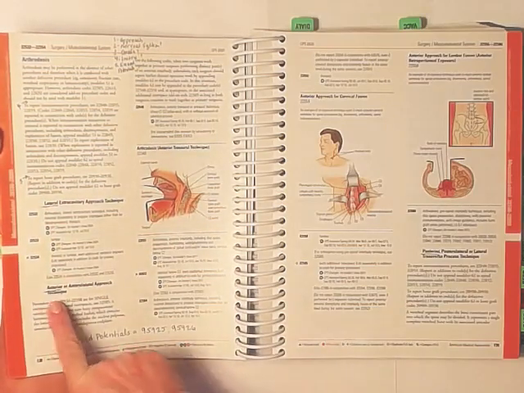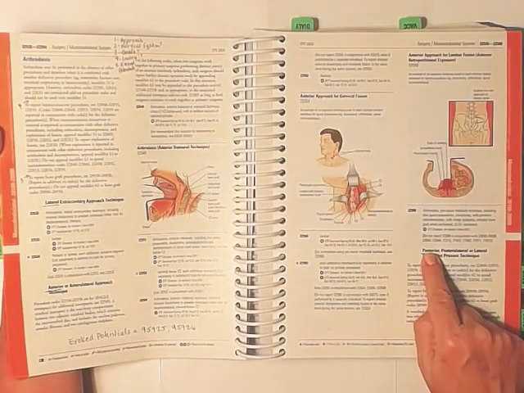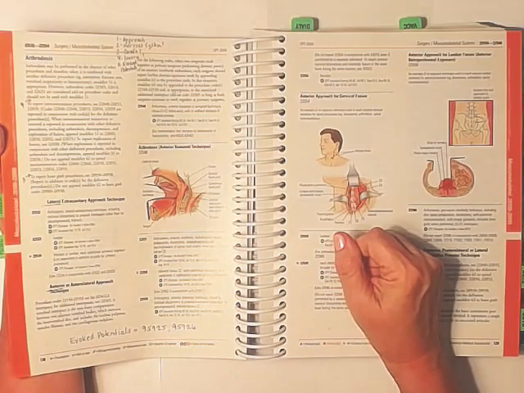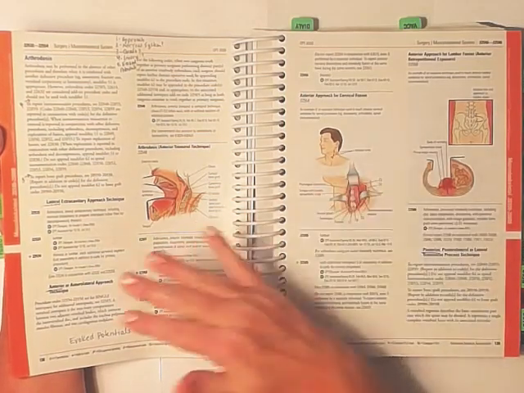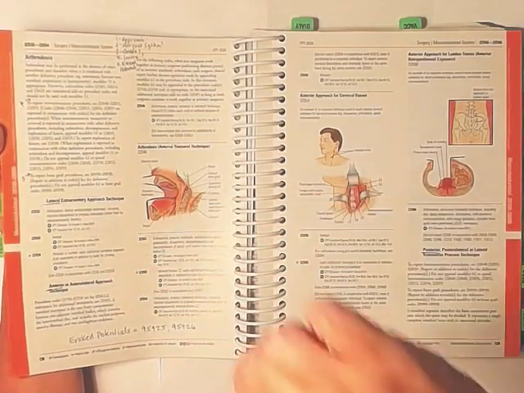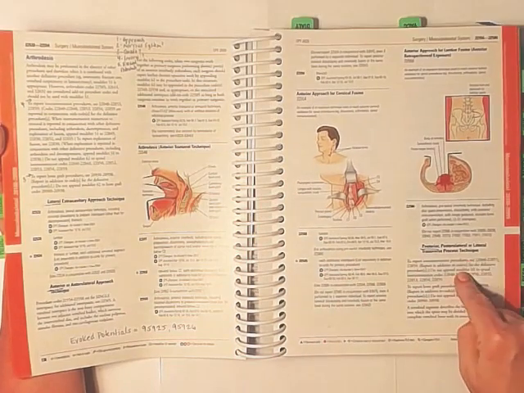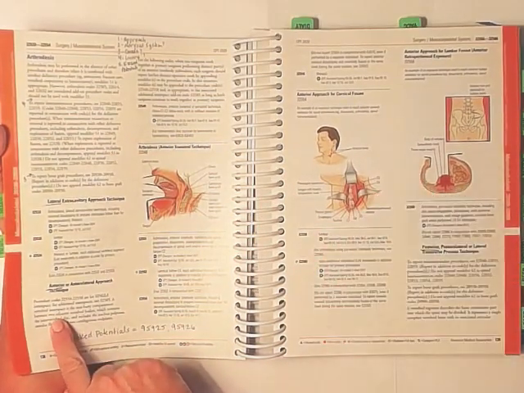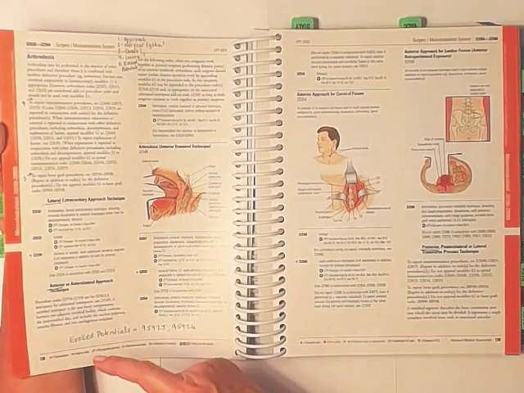Anterior, that's from the front. Posterior, that's from the back. So you have to know that approach. How's the patient laying? If they're laying on their stomach, then they're probably doing a posterior approach. If they're laying on their back, then they're probably doing an anterior approach, okay?